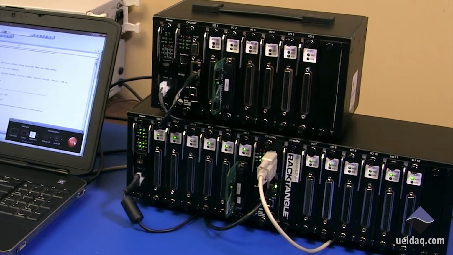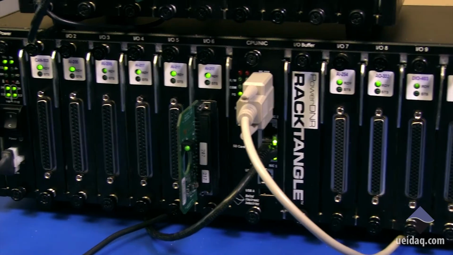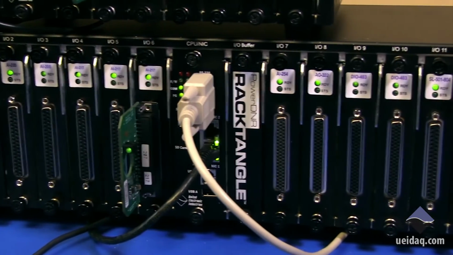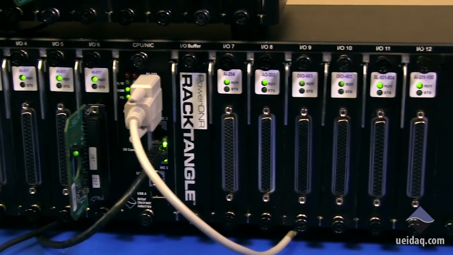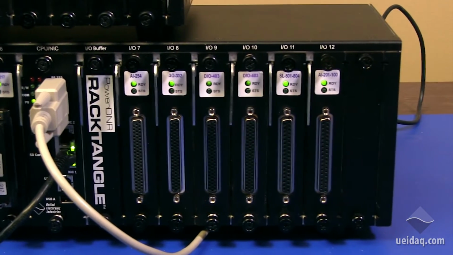And I thought I'd show you today the flexibility of our RACKtangle data acquisition system. What you see here in front of you is a collection of I/O boards capable of doing synchro resolver, LVDT, strain and bridge, digital I/O, analog I/O, CAN bus, serial layers, as well as avionics buses, 1553, 429, and AFDX.